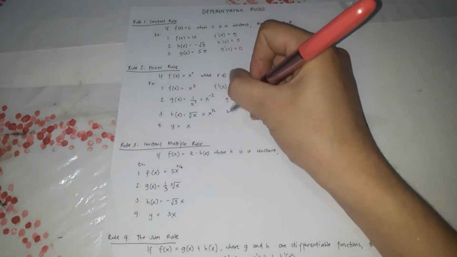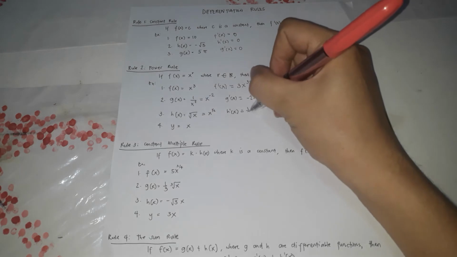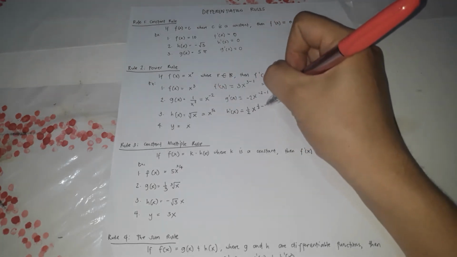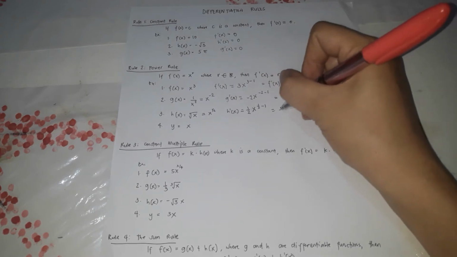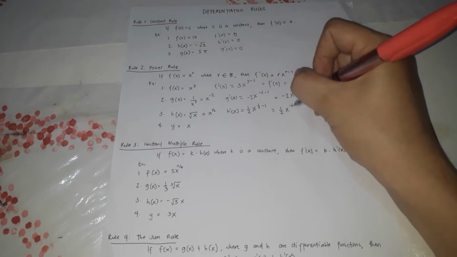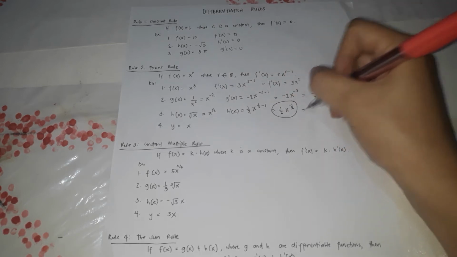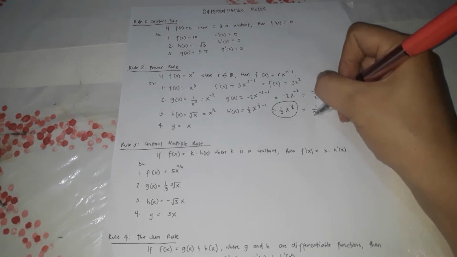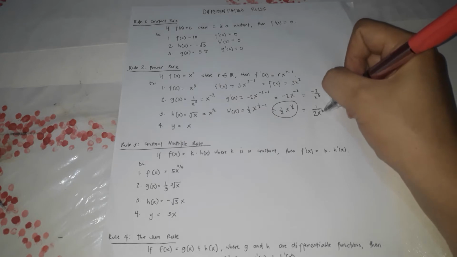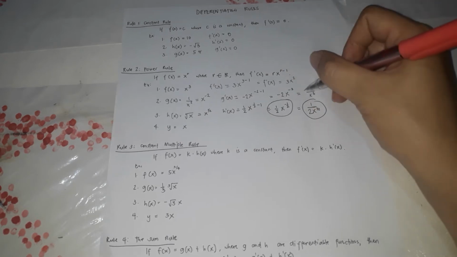So the derivative is equal to, kopyahin yung exponent, 1/2. Kopyahin yung x, 1/2, bawasan ng 1. So it will become 1/2 x to the power of 1/2 minus 1, it's negative 1/2. So this is the answer. Kapag gusto mong gawing positive, ilagay mo lang siya sa denominator. So denominator, ilagay mo siya sa baba, magiging x to the power of 1/2. Ang negative, magiging positive. So this is the answer.